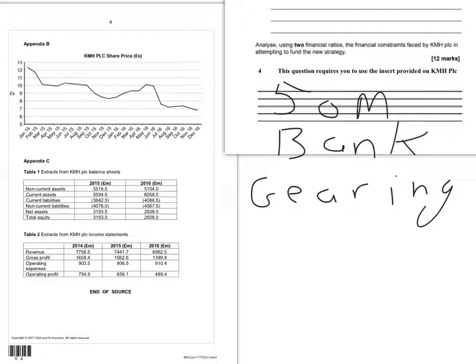Using the appendix provided, I'm just going to work on the 2016 figures because they're the most recent. To work out the gearing ratio, I need to do the non-current liabilities divided by the capital employed, so I add up the total equity and the non-current liabilities, and multiply by 100.